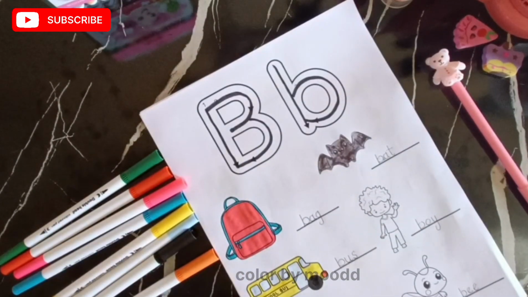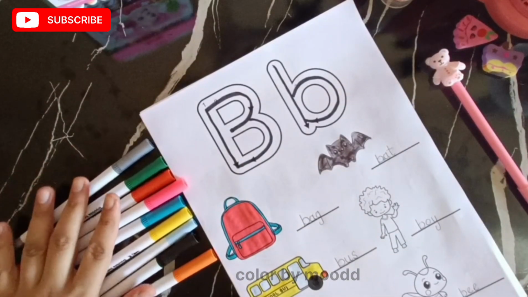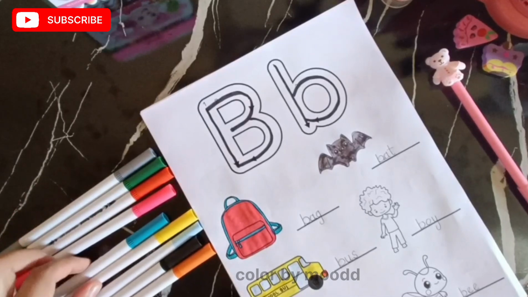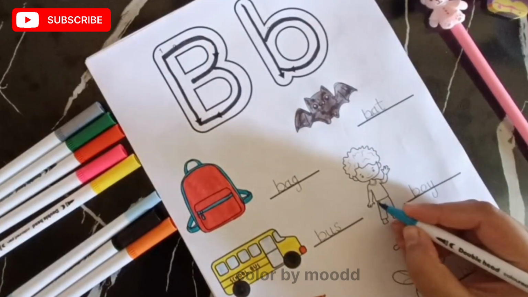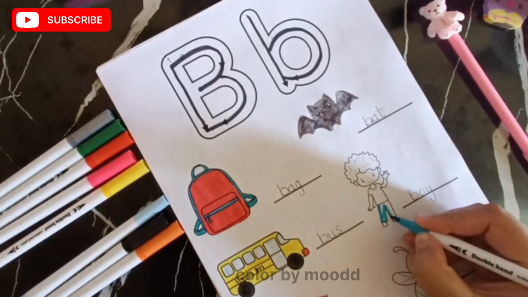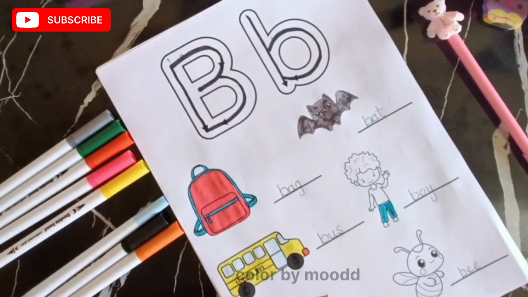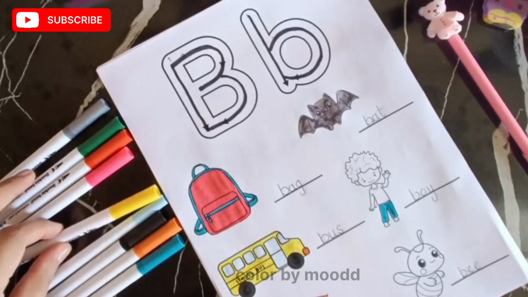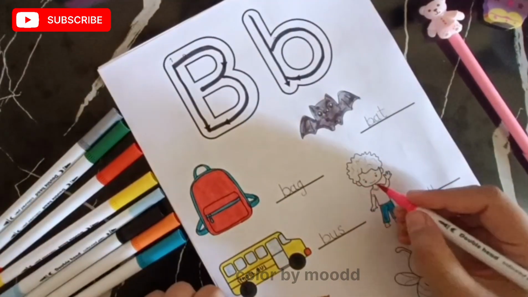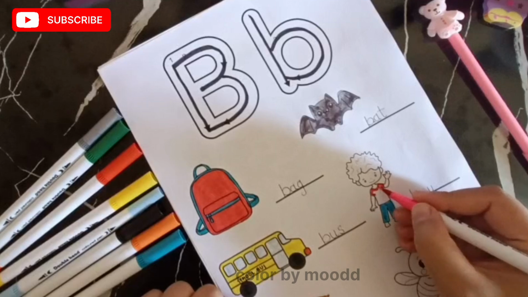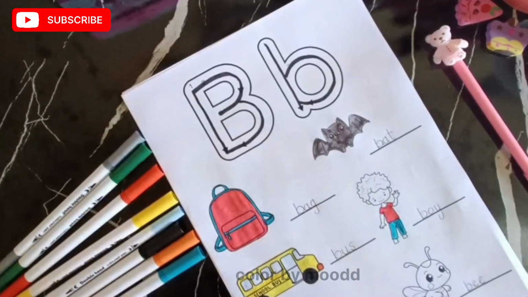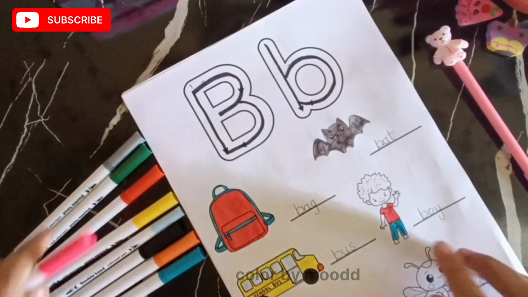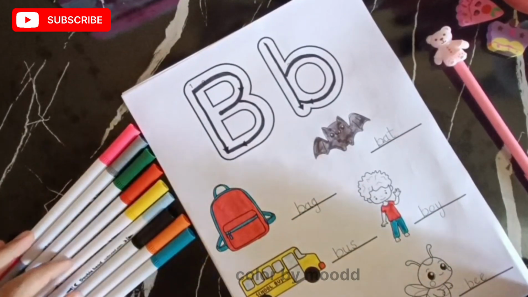See, bat is done. Now it's time to color in boy. We are using the sea green color in the pant. It's a boy. B-O-Y, boy.